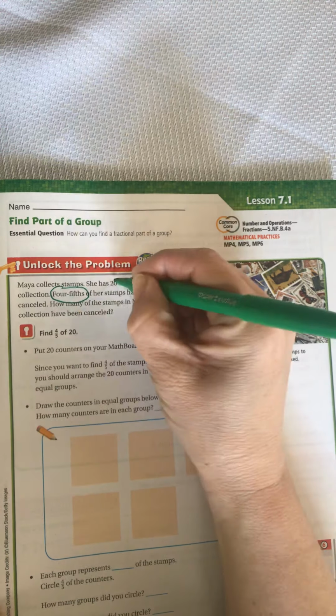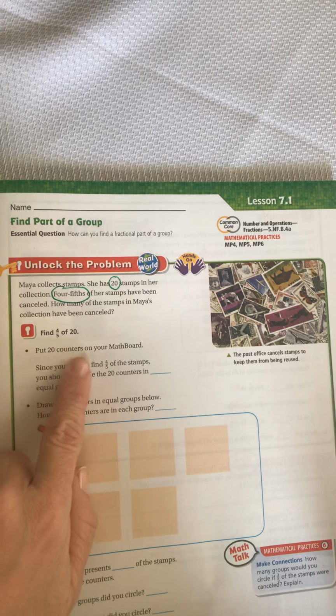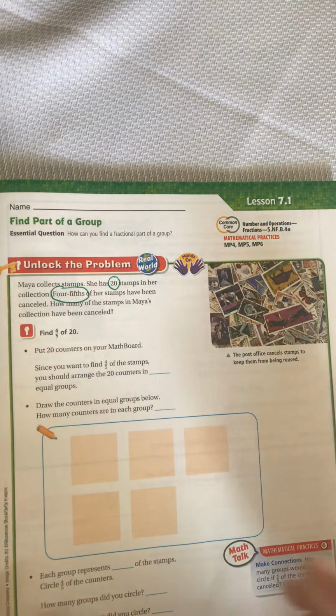Just like here, this is how you could set it up. Find 4/5 of 20. Put 20 counters on your math board. That's our total number. So down here, I'm going to have to draw 20 counters. But before I do that, here's what I think about. I look at my denominator and I think it's 5. That means I need to make 5 equal groups. So how do I know how many to put in each group? I want 5 equal groups out of a total of 20.